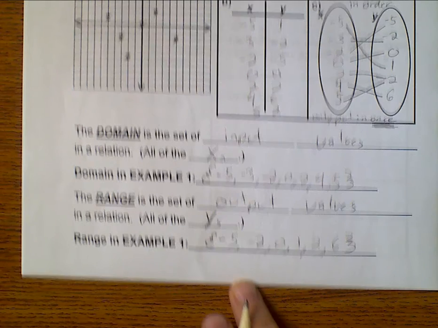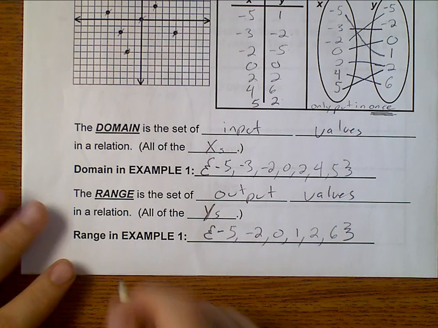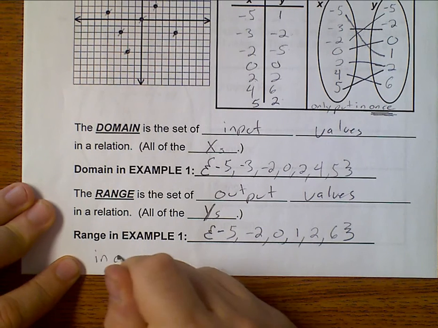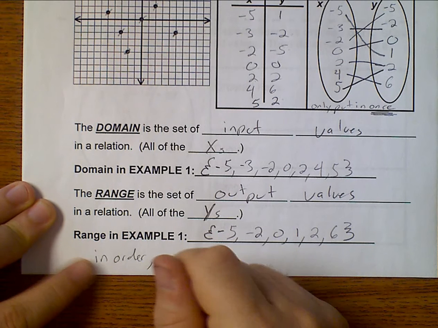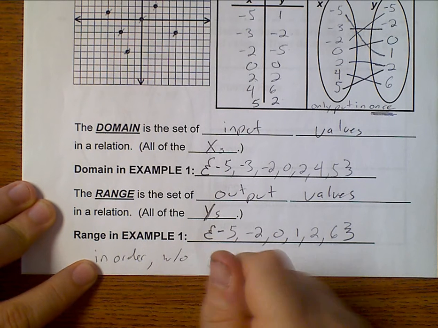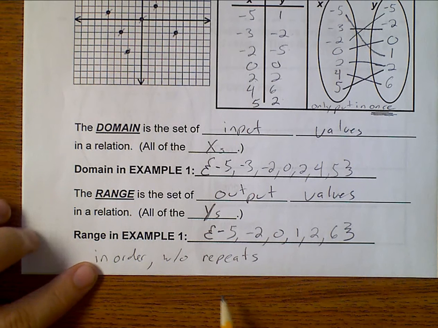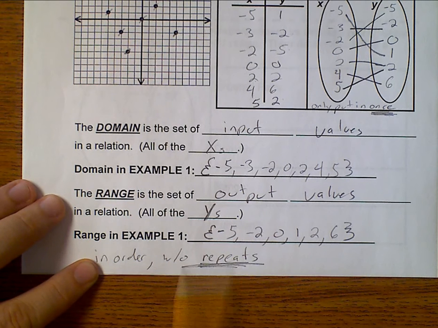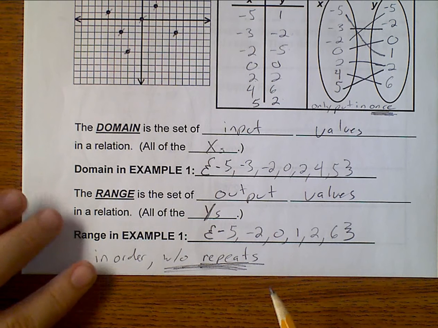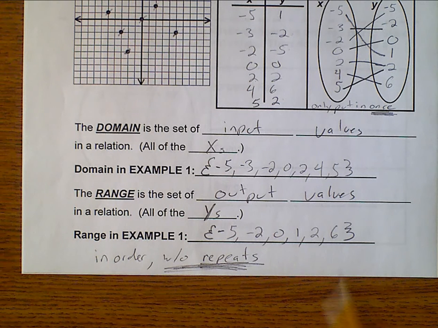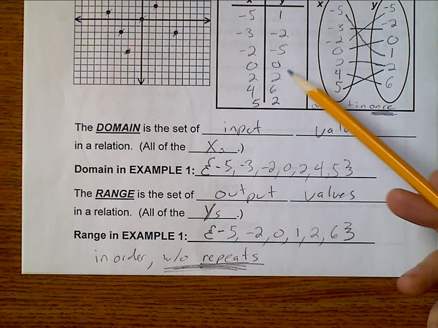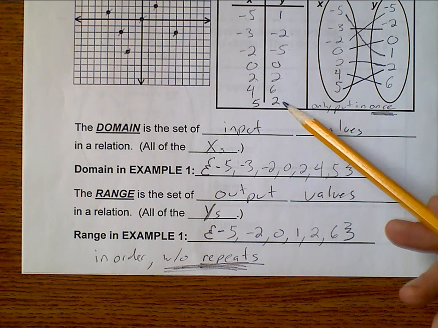Now it's very important these are in order, without repeats. Okay? No repeats. Notice my domain is larger than my range because my range has 2 show up twice.